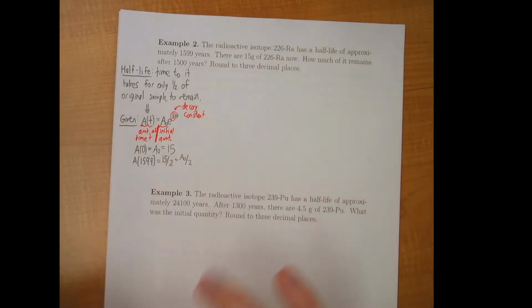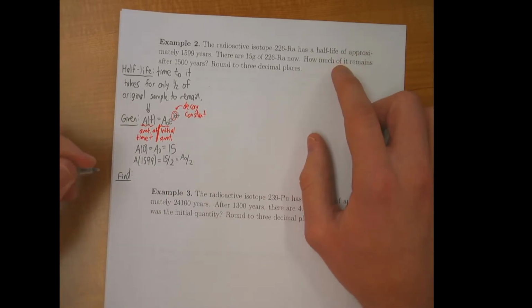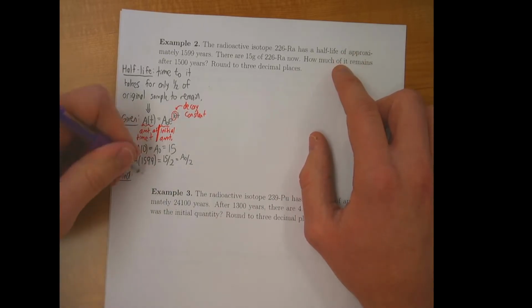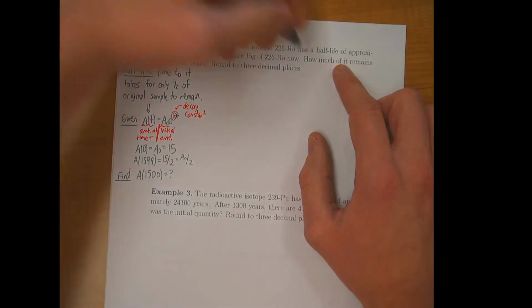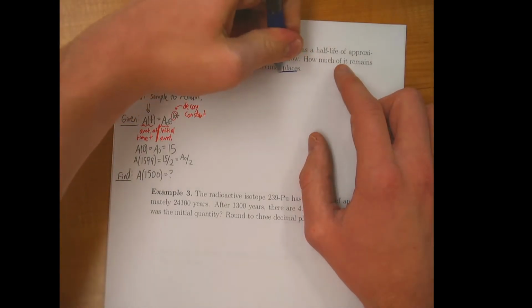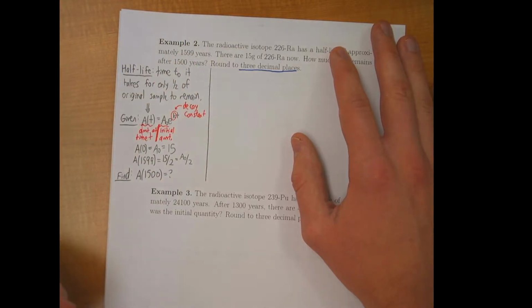So that's what we're given. So we have to figure out, as per the problem statement, how much of it remains after 1,500 years. So ultimately, we've got to figure out, well, what is this A of 1,500 value? Rounded to 3 decimal places. Okay? So, let's go ahead and work with that.